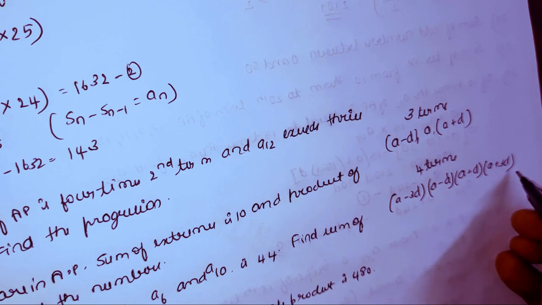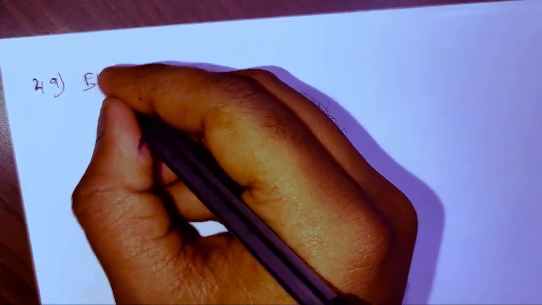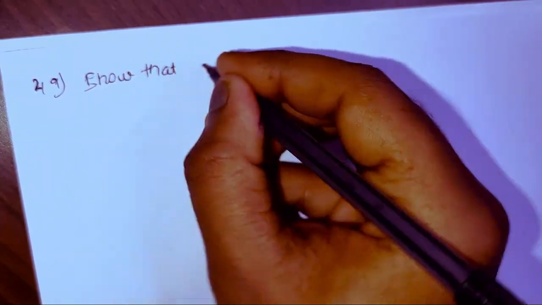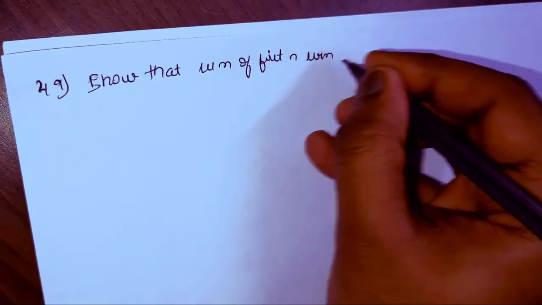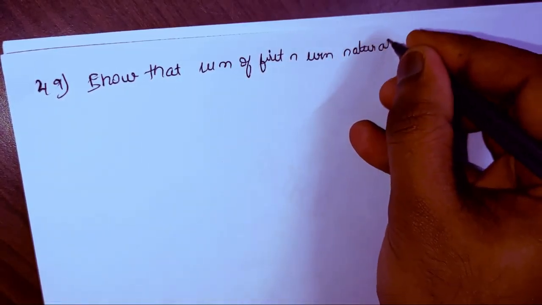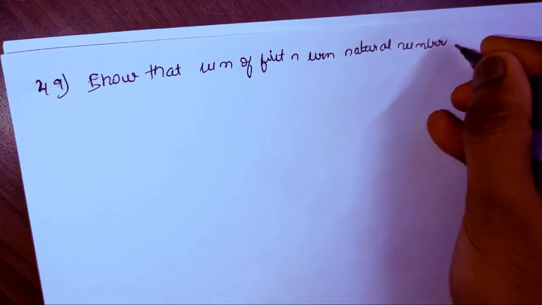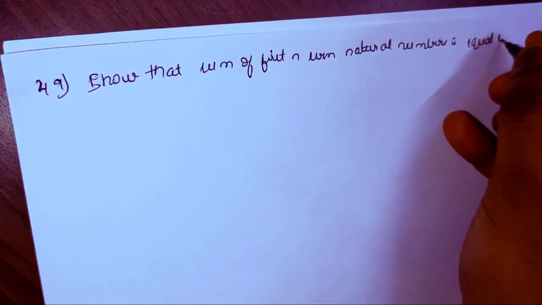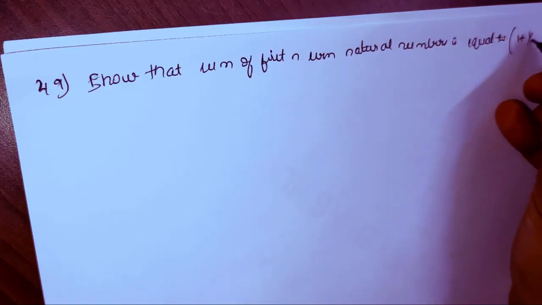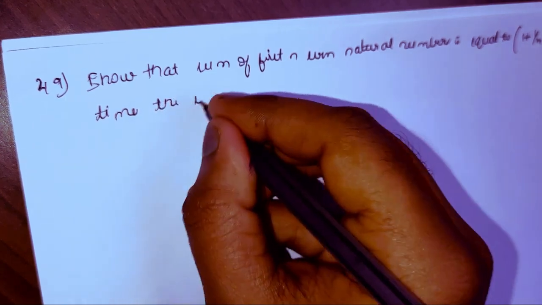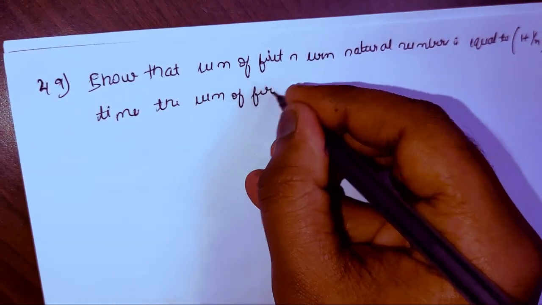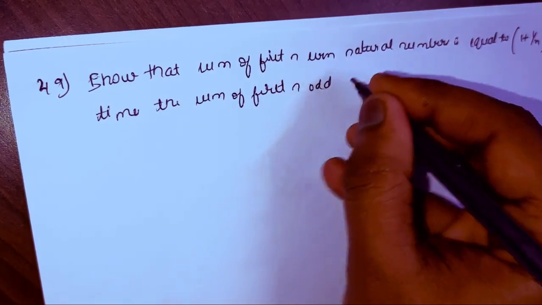Okay, now we will move into the 5 mark questions. 49th question, show that sum of first n even natural numbers is equal to 1 plus 1 by n times the sum of first n odd natural numbers.